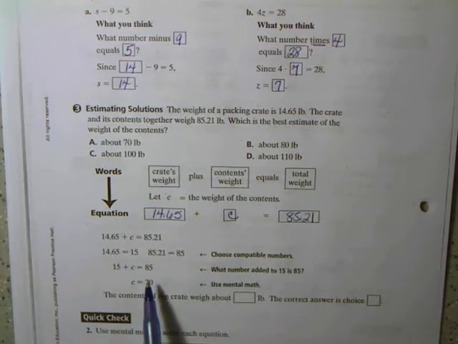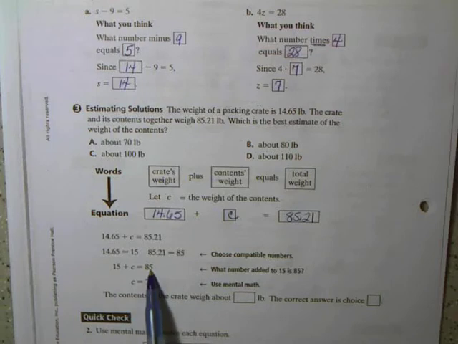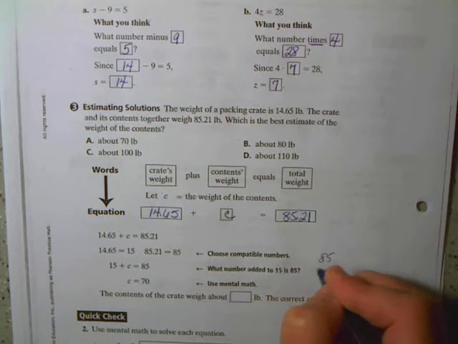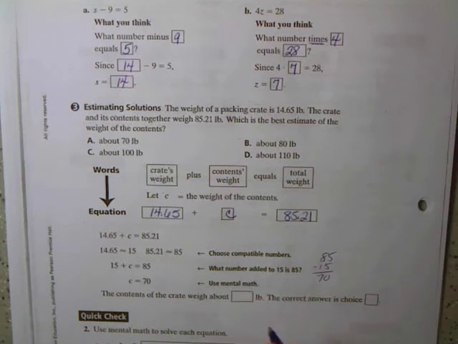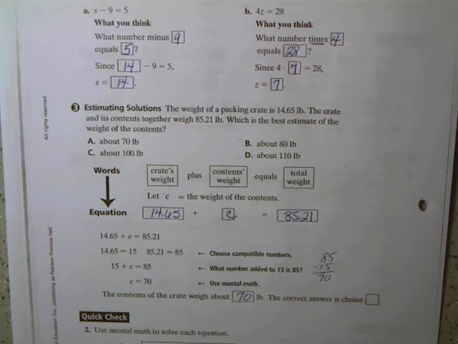Choose compatible numbers. 14.65 is about 15 and 85.21 is about 85. So 15 plus C equals 85. What number added to 15 is 85? Use mental math. That's fairly easy, I think. If not, remember you can always just check it here on the side, use the inverse operation, and you get 70. So the contents of the crate will weigh about 70 pounds. So the correct answer here is choice A.